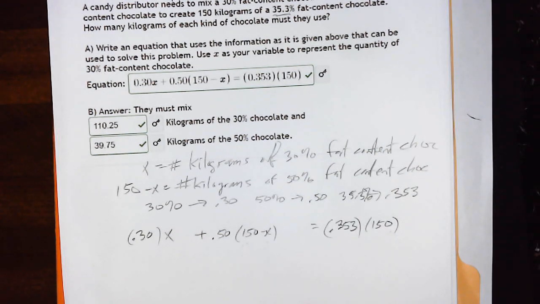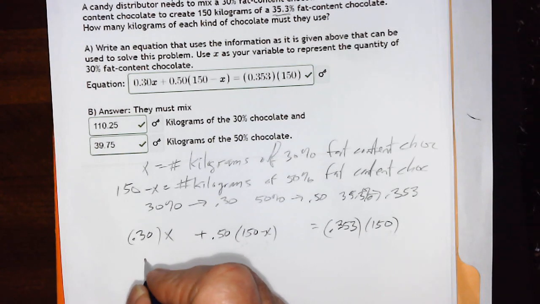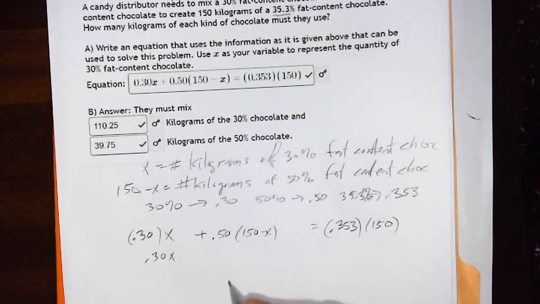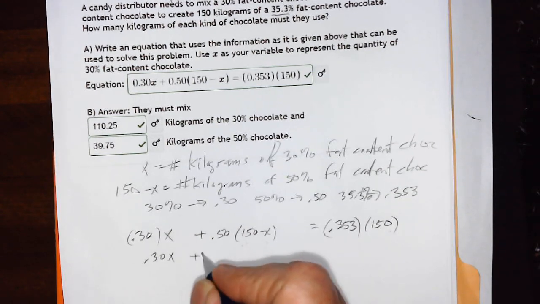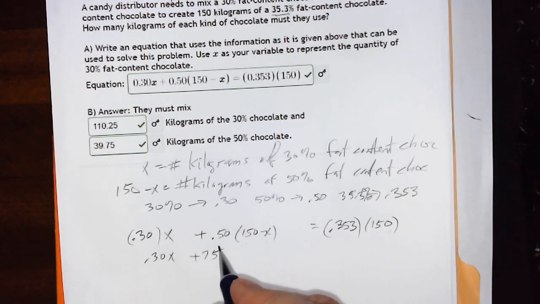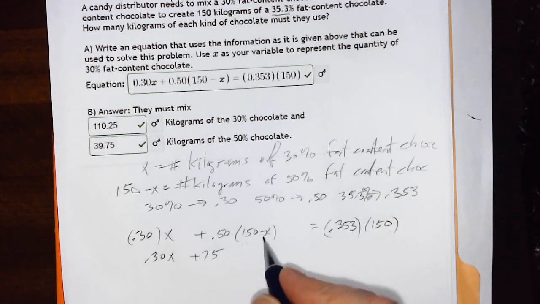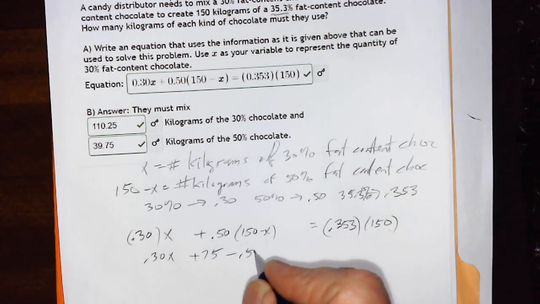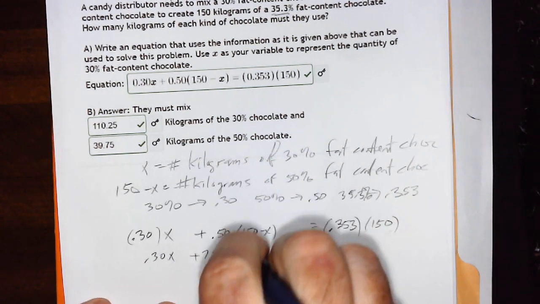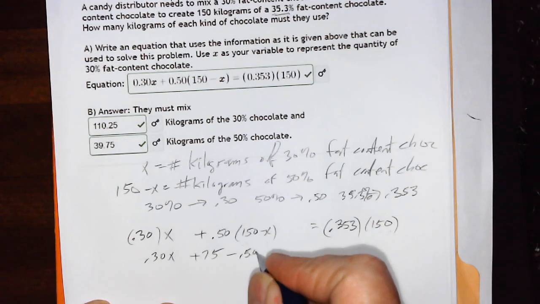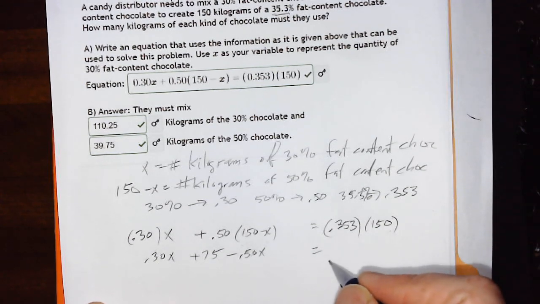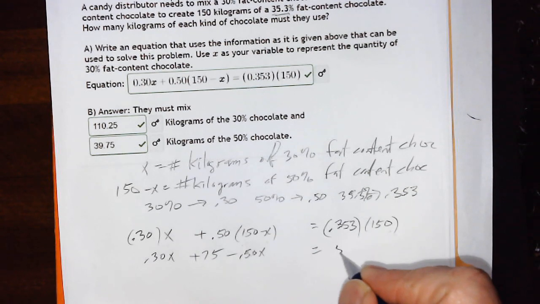Now, when we solve it, let's do this. 0.30x plus 0.50 times 150. I can do that in my head. That's like 1/2 of 150, which is 75. And then we take this times a negative x, we get a negative 0.50x, or negative 0.5x.